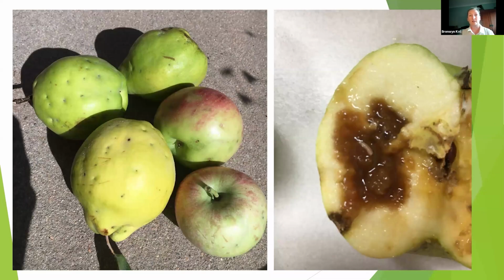And this is the outside damage. You can see tiny little dots here, and that's where the fruit fly has stung and laid her eggs into that fruit. And inside you can see the severity of that rot, and it happens so very quickly. Another thing to point out with this photo is that glassy jelly-like brown rot inside the apple. It's very different to codling moth damage, which is drier and almost like sawdust.